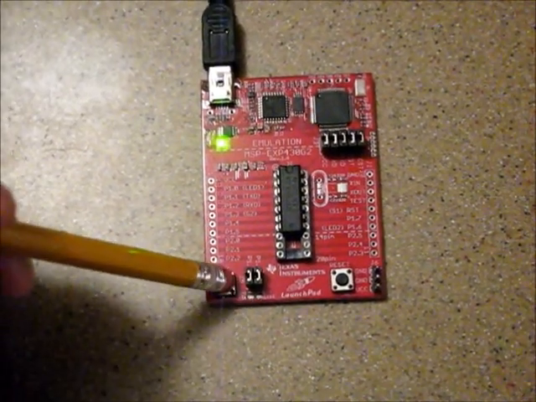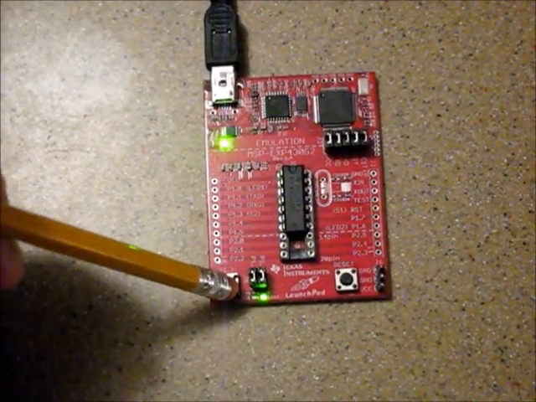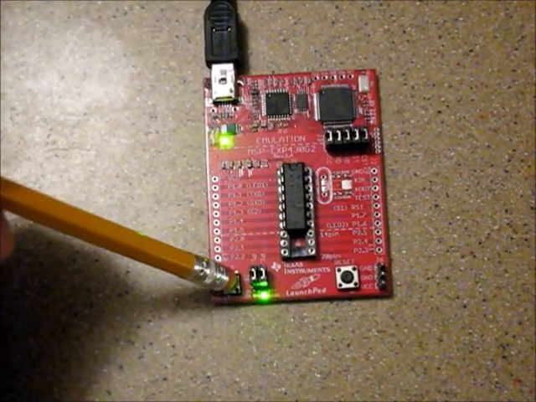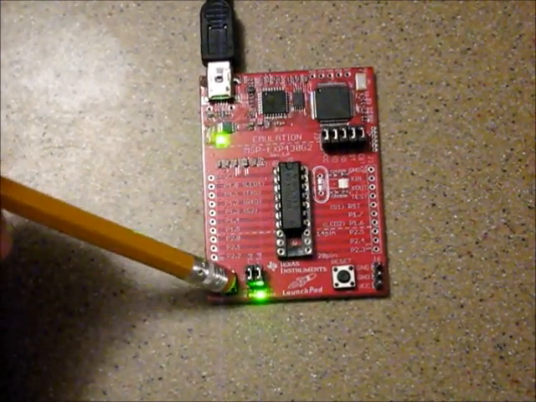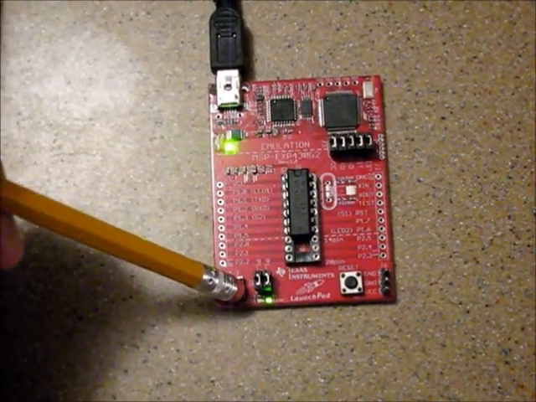So let's see how it works. Every time I click the button, it changes the intensity of the LED, and it works almost 100% of the time. So I hope you find this useful.